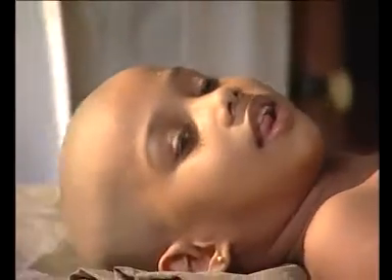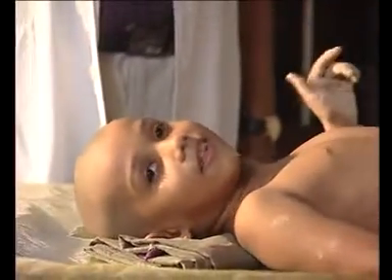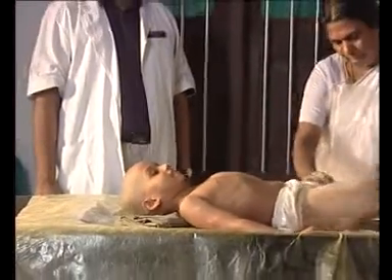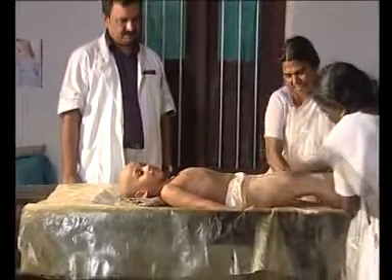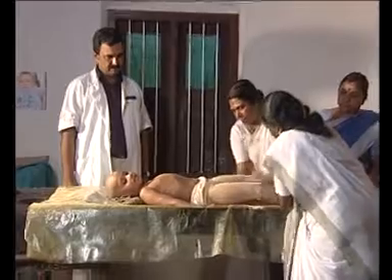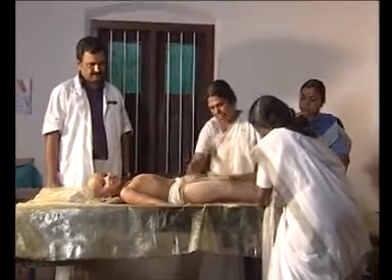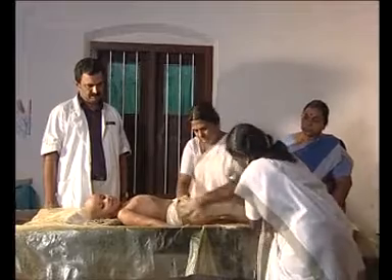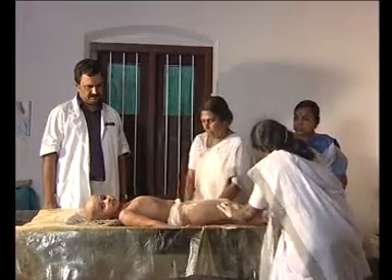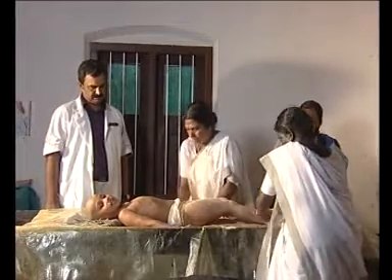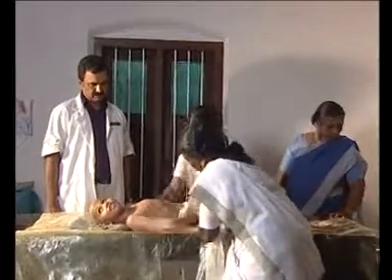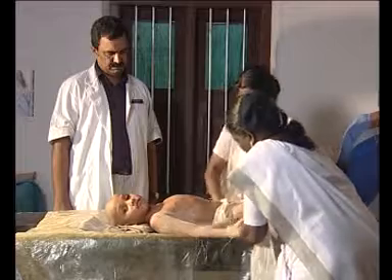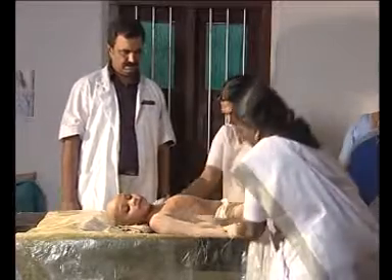Udvartana, the process of rubbing dry powder on the body in the direction opposite to that of hair roots, is called Udvartana. The materials required are Kolakulattadi churna or Eva churna, and a clean cotton towel. In the procedure, the dry powder is rubbed over the body of the child starting from the legs towards the abdomen, chest and hands in the anti-gravity direction.